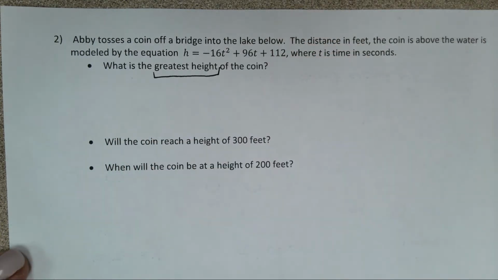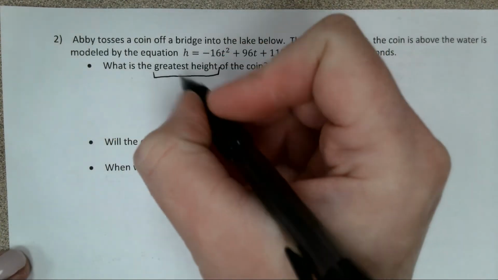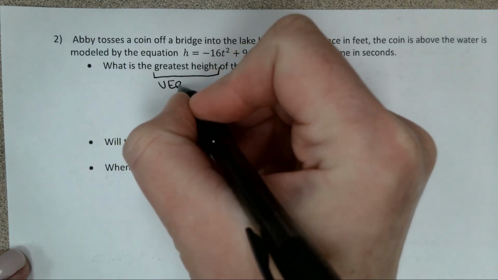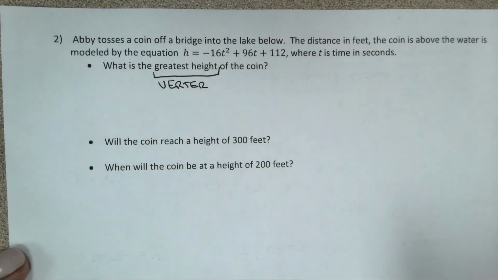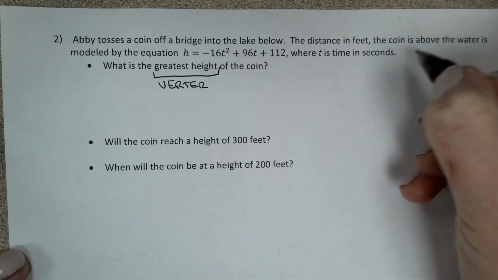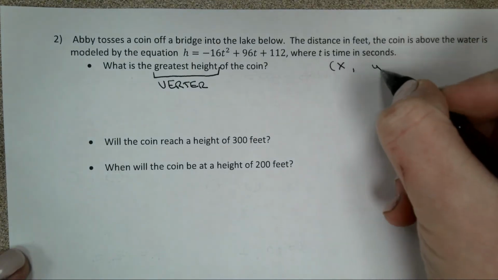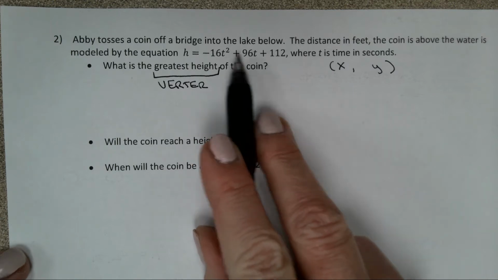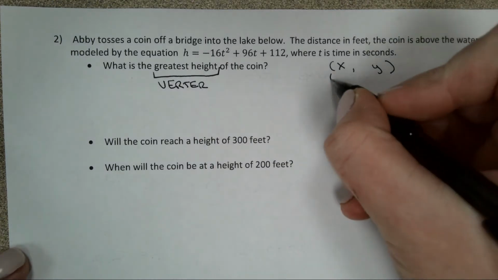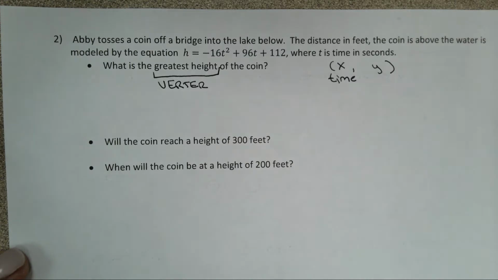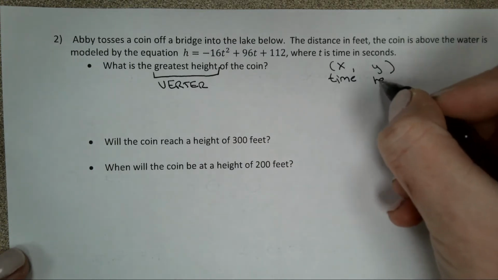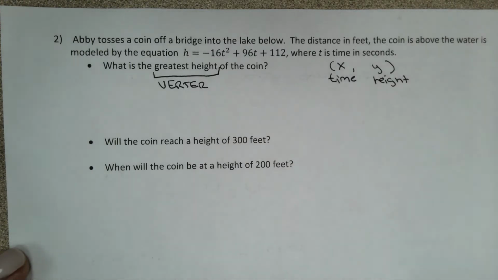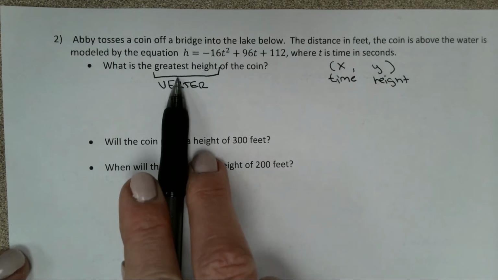So anytime you see the phrase greatest height, that is generally code for find the vertex of it. So the vertex is always x comma y. But here, the x, that's where your t is. So that means that time is x and that your height is the y. So what's the greatest height?